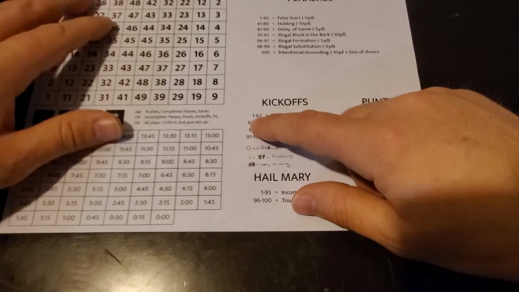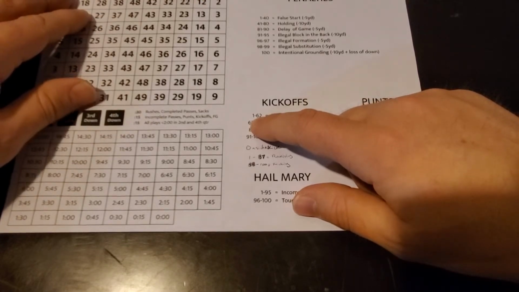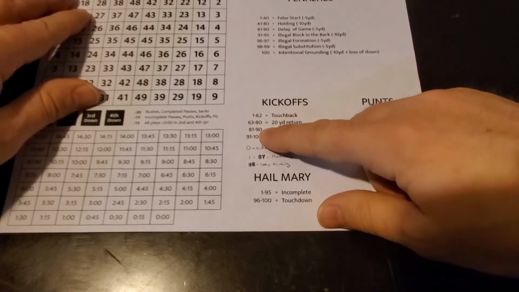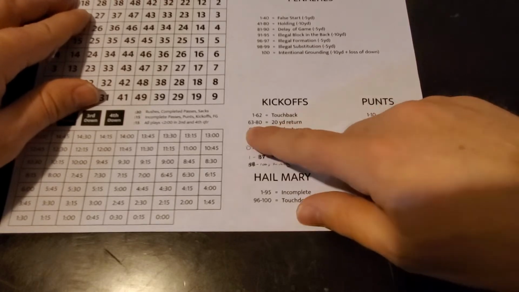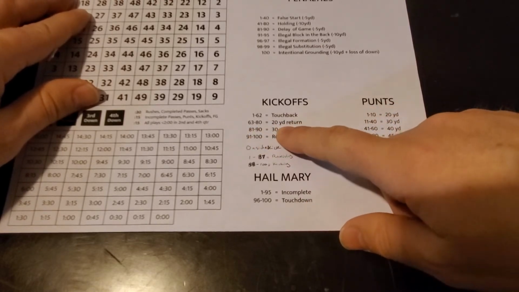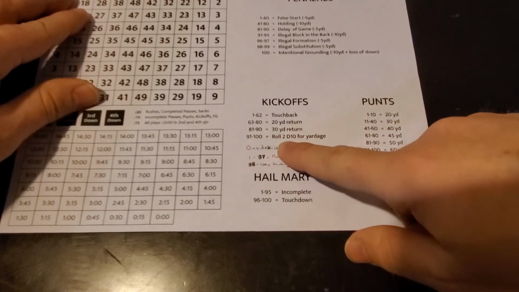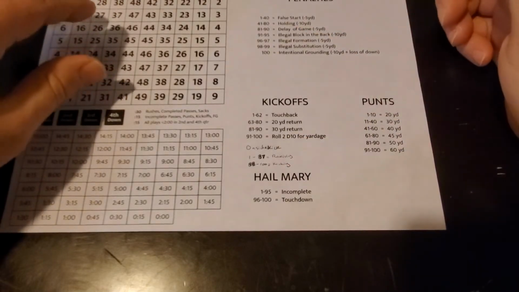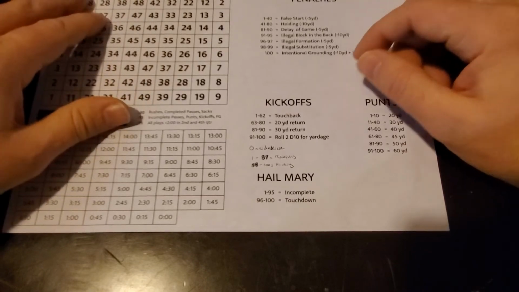About 62% of the kickoffs in the NFL go for touchbacks, so that's where we come up with that number. This is not specific to your particular kicker. We're just doing league averages. 63 to 80 is a 20-yard return. 81 to 90 is a 30-yard return, and then 91 to 100 is the explosive plays. You just roll 2d10s and you get the yardage. So opportunity for a big play.